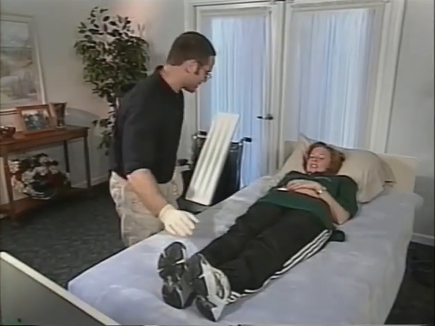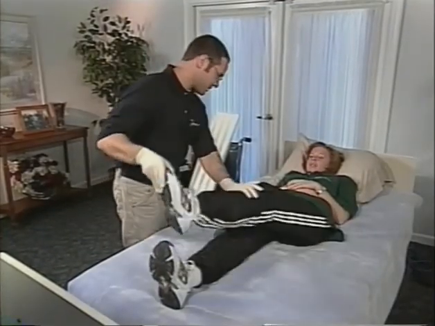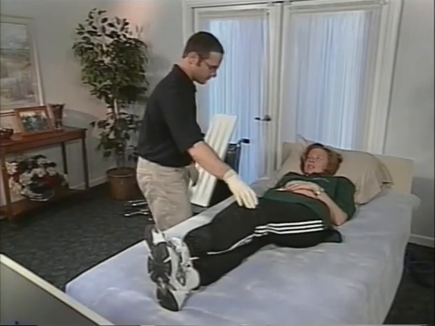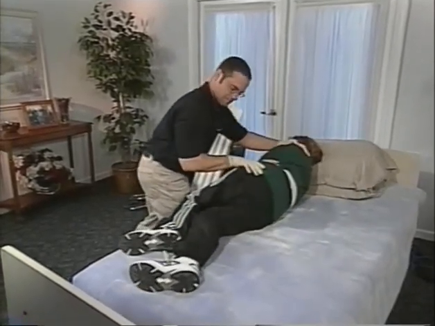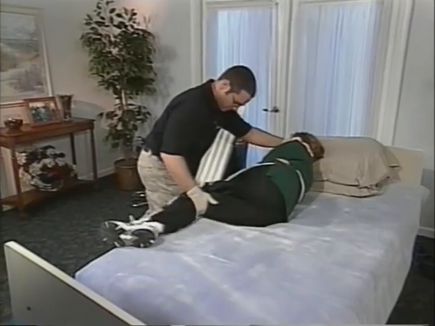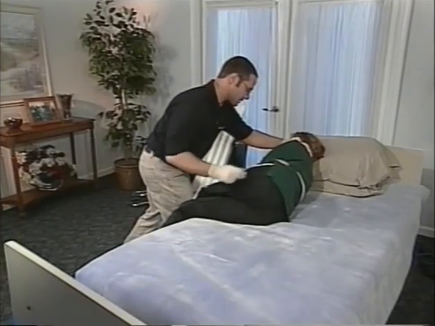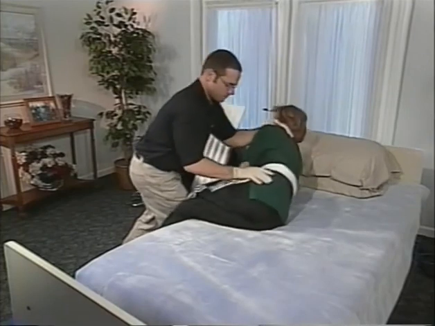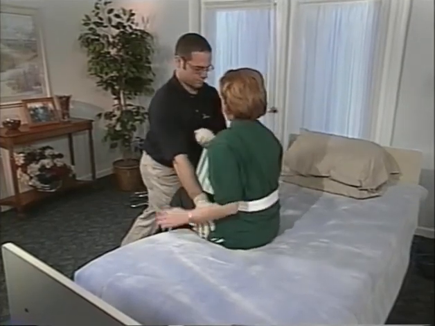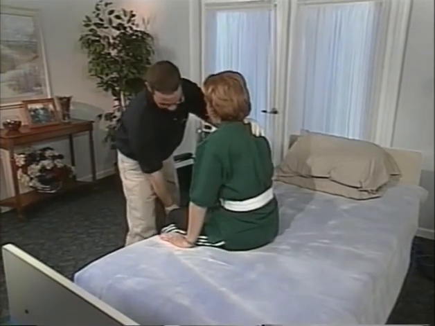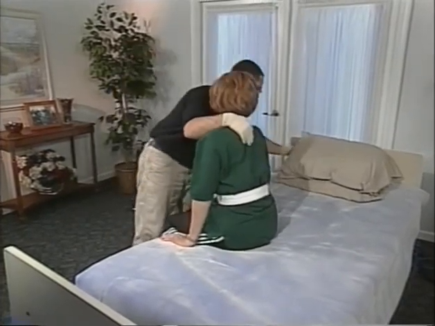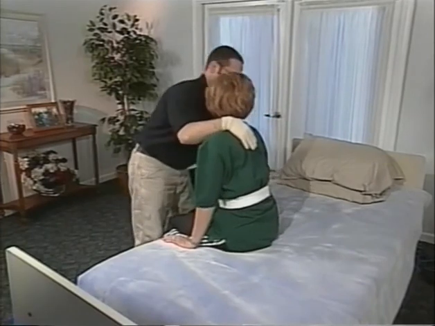Sliding board transfers are very similar to squat pivot transfers. They work especially well for obese individuals, clients who are non-weight bearing in their legs, or clients just learning to participate with their transfers. Repeat the previous procedures for wheelchair and client preparation. Once the client is sitting at the edge of the bed, elevate the bed slightly higher than the wheelchair to allow gravity to assist you in the transfer.